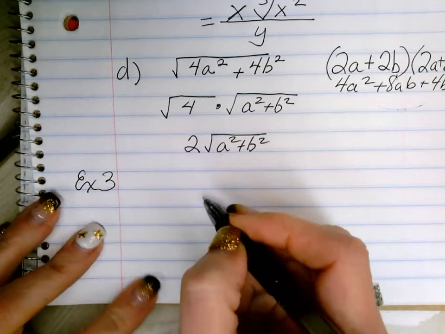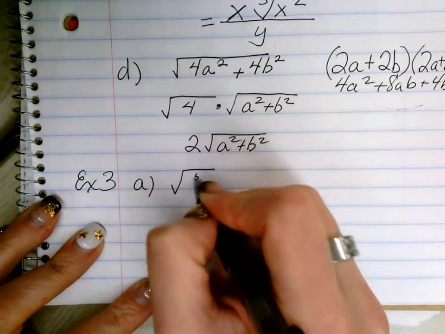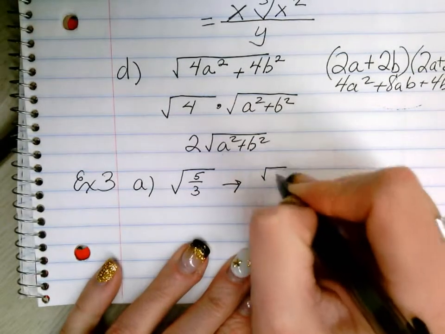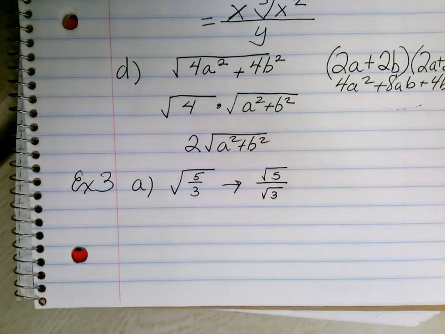They don't exactly show it very well. So, A, radical 5/3. As I said earlier, radical 5 over radical 3. Find the square root. There is nothing. So you're going to think I'm done. There is no way to simplify this. This is in simplest form. Fortunately, that is not true.